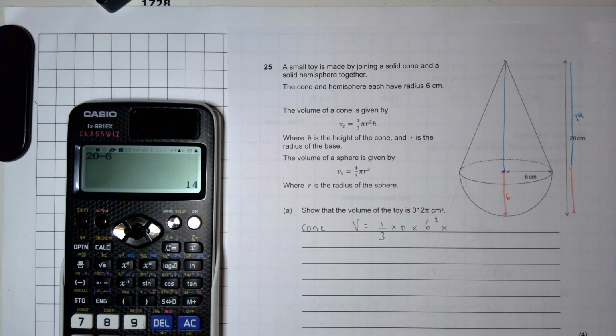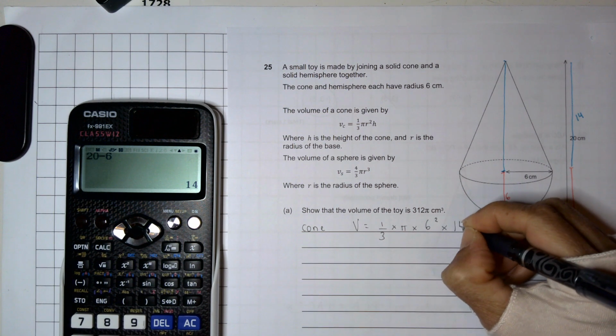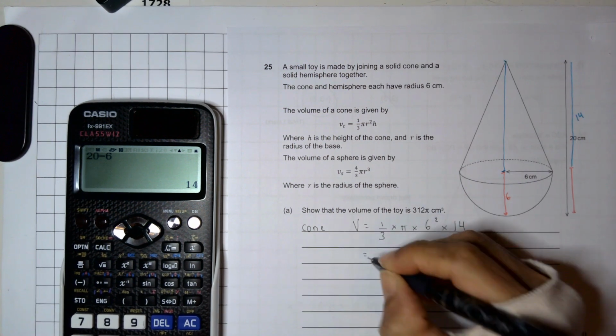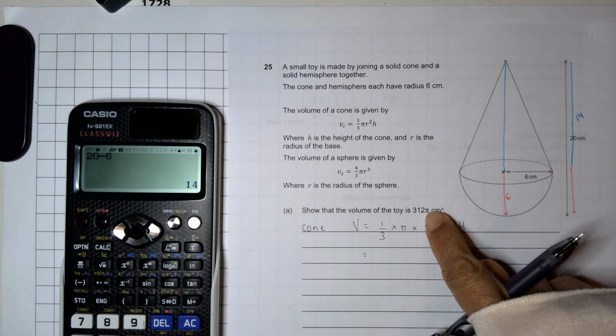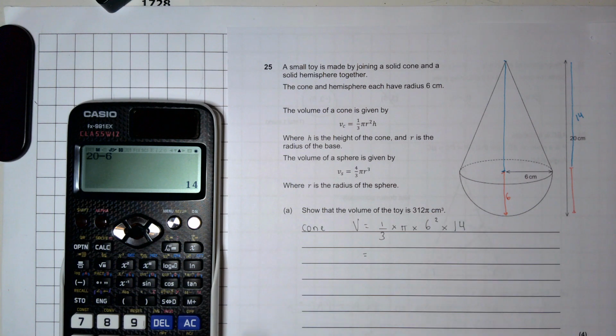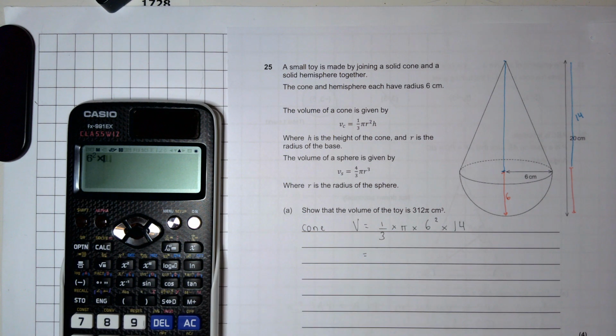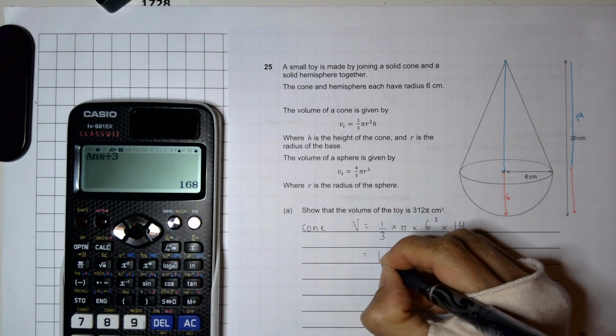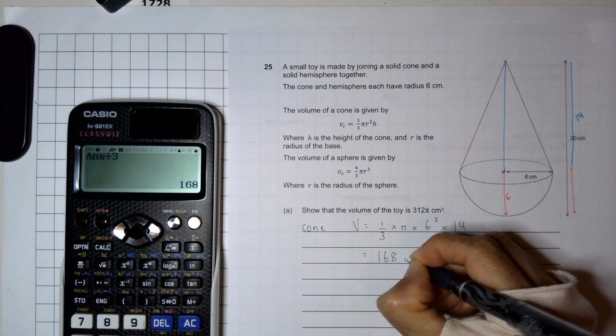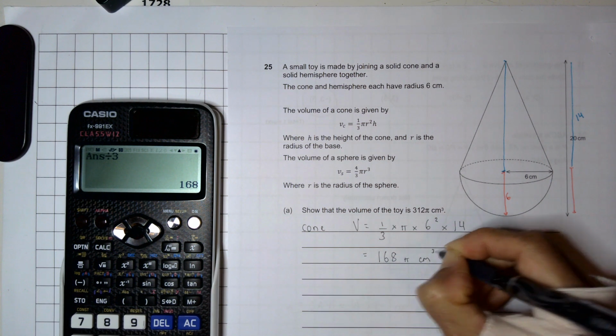So the height of the cone is 14. Now notice they've left pi in the answer here, so I'm going to leave pi and just calculate the numbers. So we do 6 squared times 14 divided by 3, and we end up with 168 pi centimeters cubed.